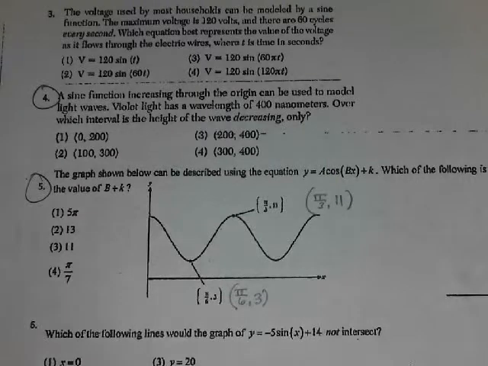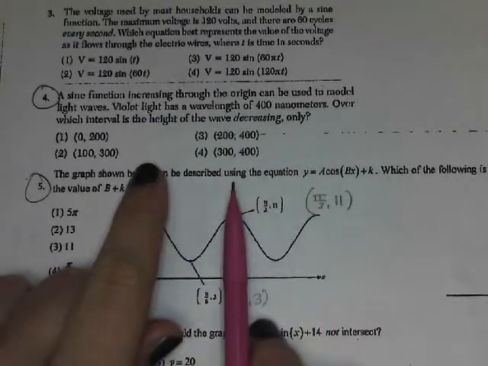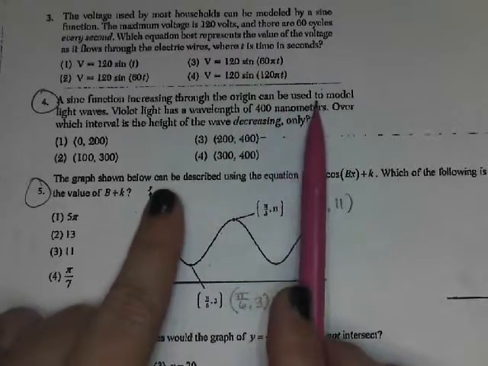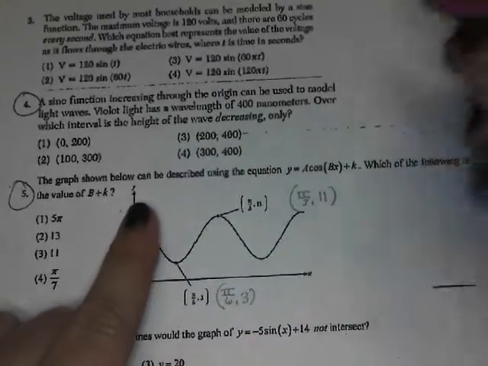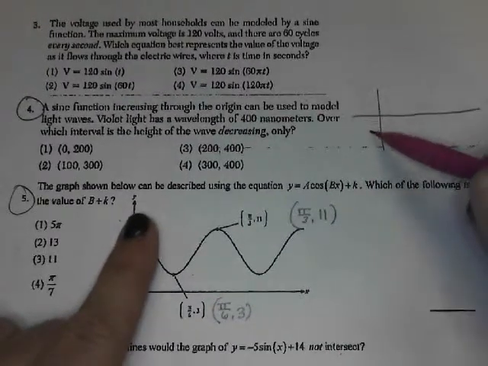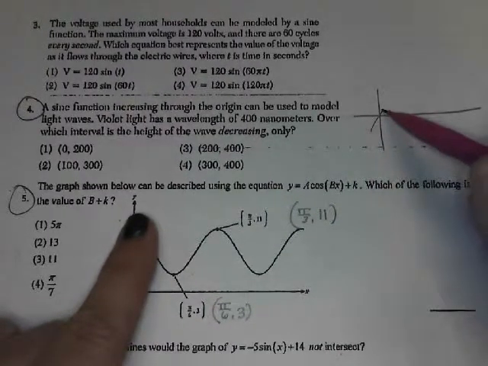So I'm just going to answer the 4 questions from the review sheet that we did not get into in class. This first one is a sine function increasing through the origin can be used to model light waves. So if it's increasing through the origin, it's doing something like that.